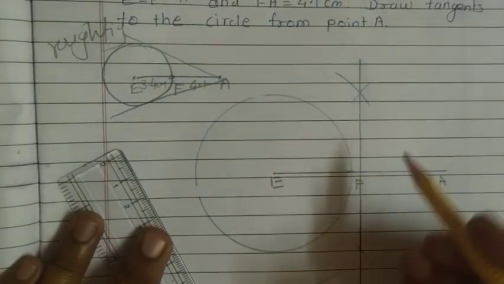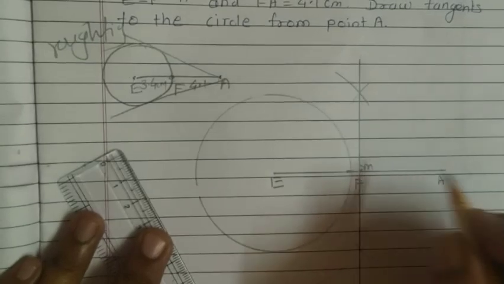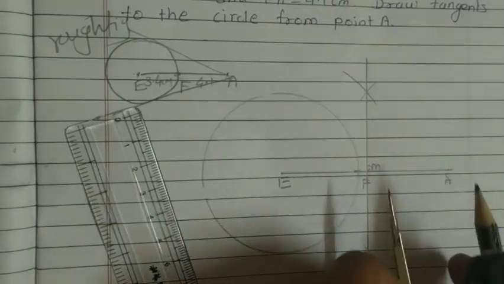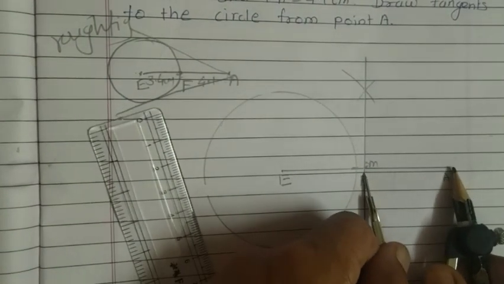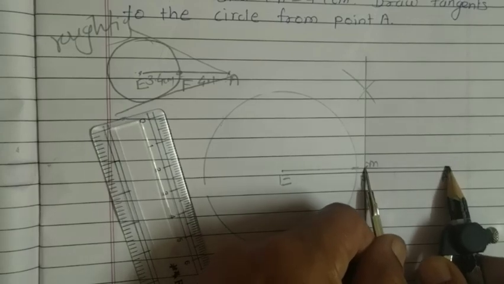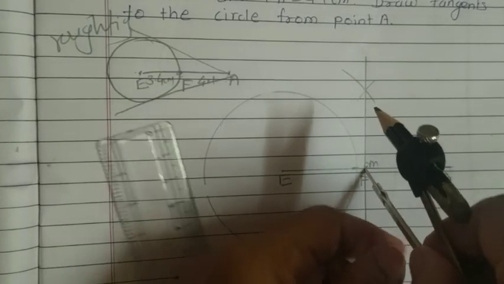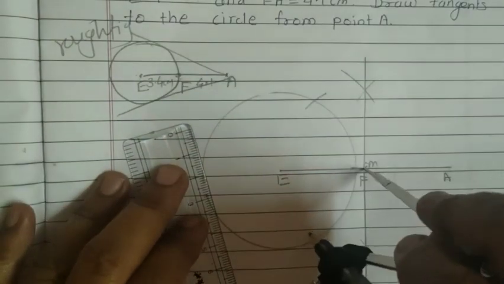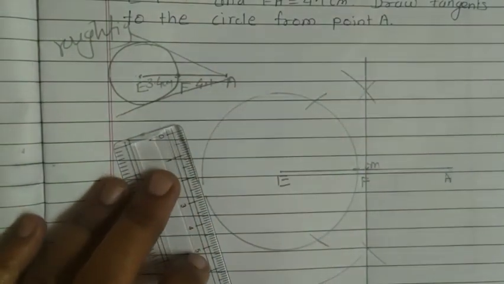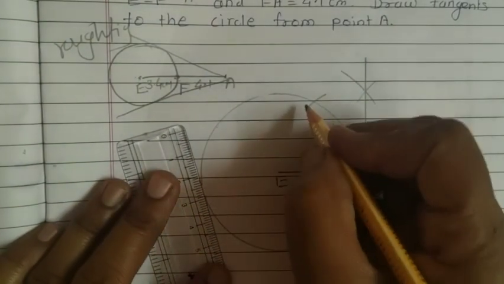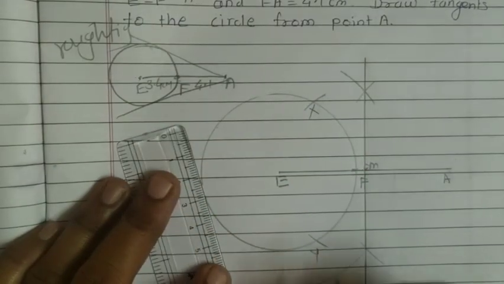Taking this foot of perpendicular as M, and MA as radius, we obtain two arcs intersecting our circle with that radius, and these points are, suppose, X and Y, other than AB.